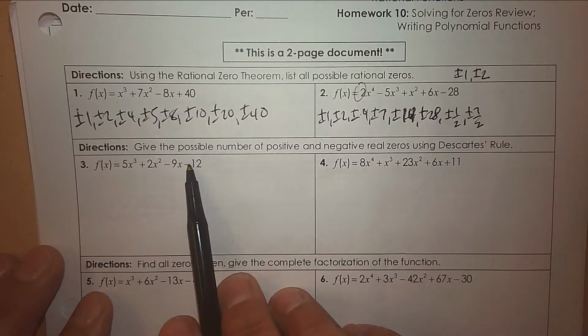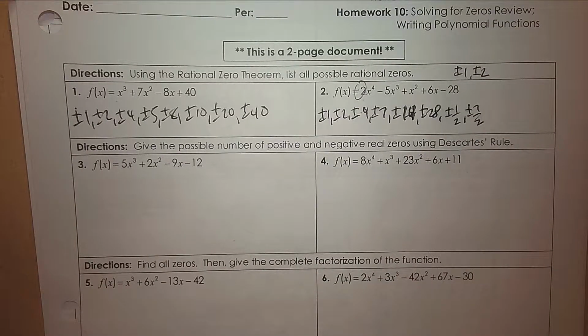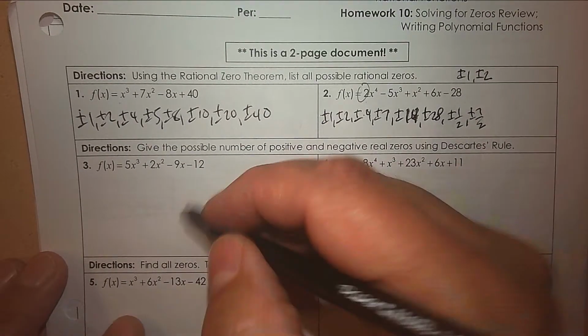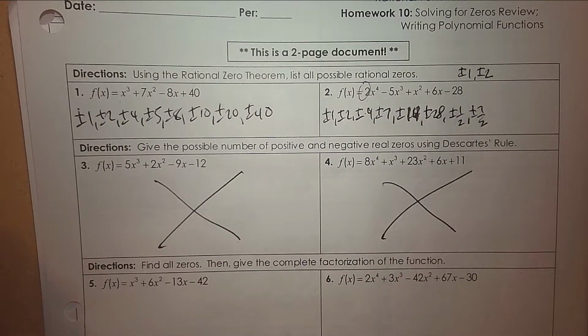All right, number 3. Given the possible number of positive and negative zeros using Descartes rule of signs. We didn't even talk about Descartes rule of signs. I kind of skipped it to go forward. It's a plus thing. Kind of cool, but kind of not necessary at this point. So these we are not going to do.